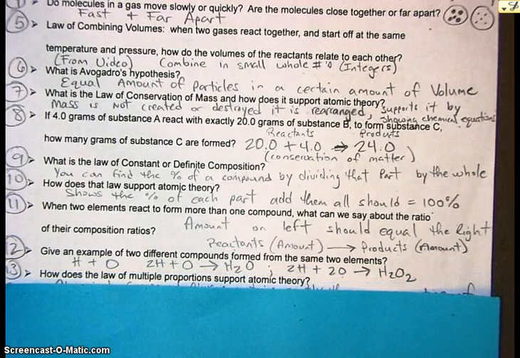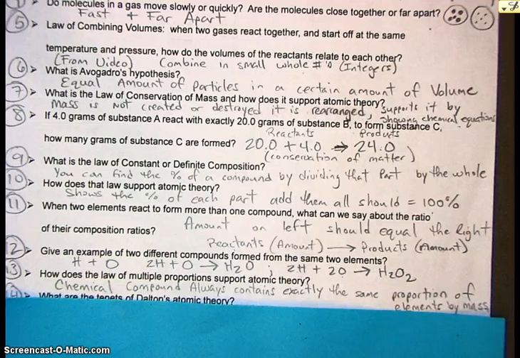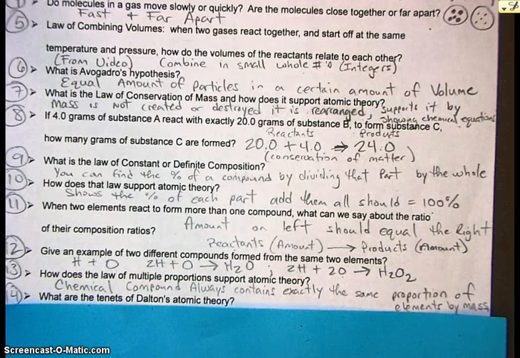Number 13 says, how does the law of multiple proportions support atomic theory? Well, a chemical compound always contains exactly the same proportion of elements by mass. Okay, and we'll go into 14. What are the tenets of Dalton's theory? Okay, let me put these up for you.